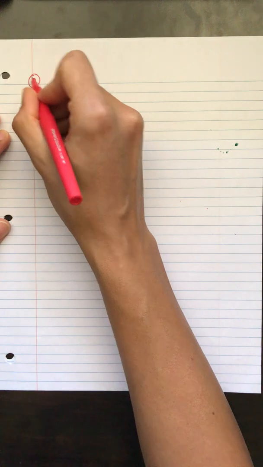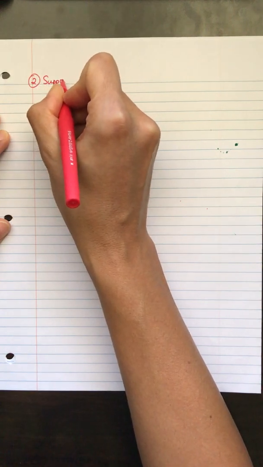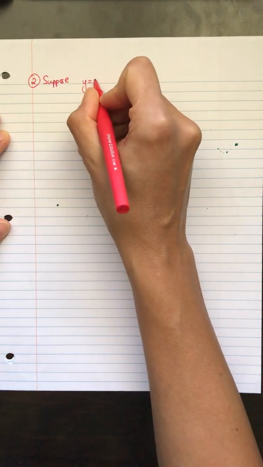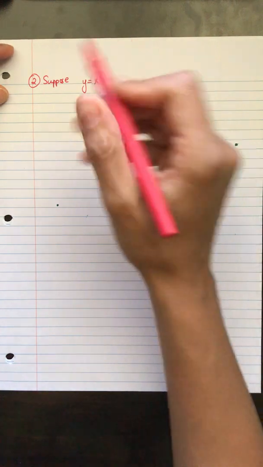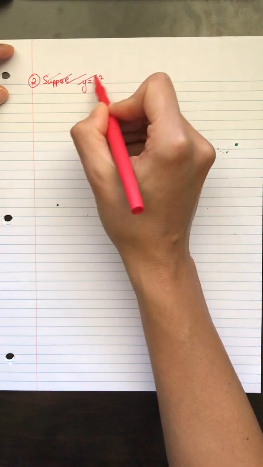All right, let me go on and do a problem. Okay, so suppose y equals x squared.